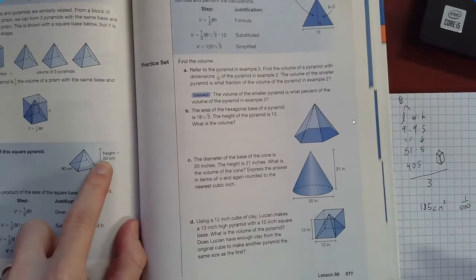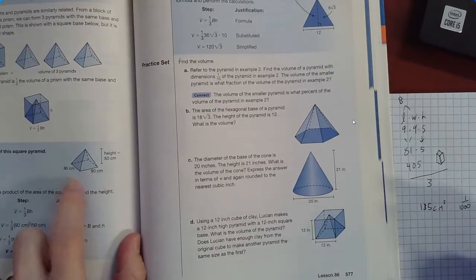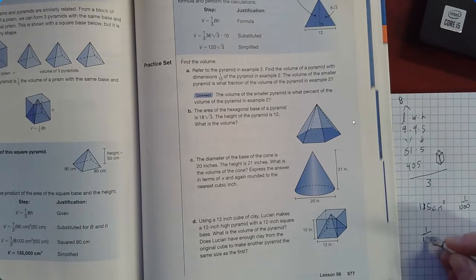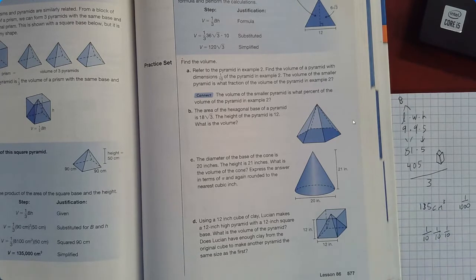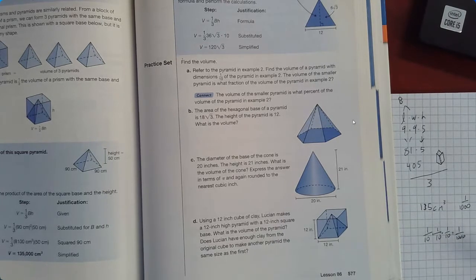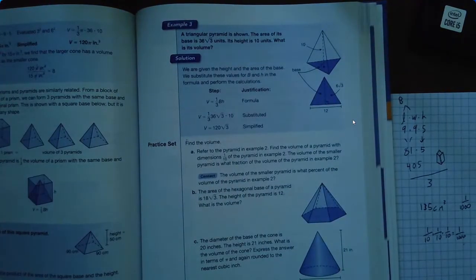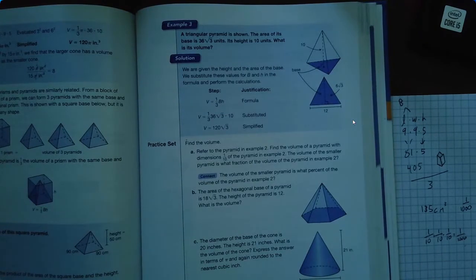So what I essentially did for my whole thing is divide it by 10 three times. So essentially, I divided the final answer by 1,000. Okay, so that's really what you're doing there. I think you guys can figure out the percentage. We'll move on to B.